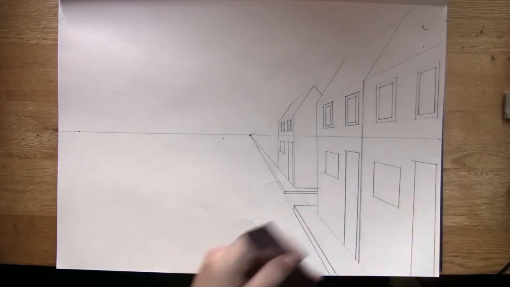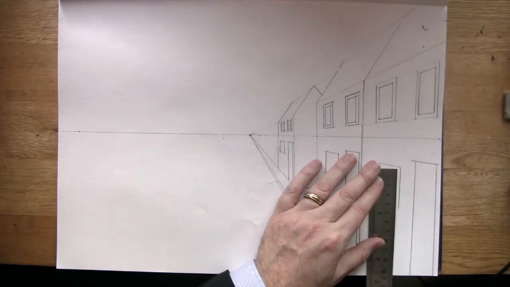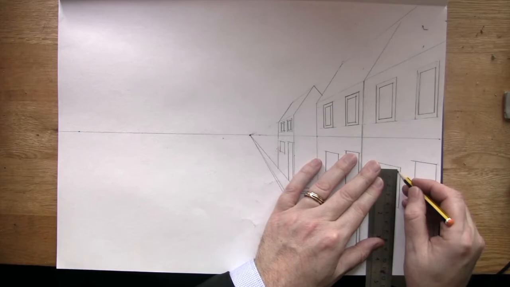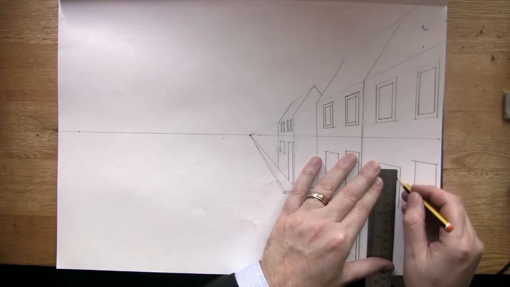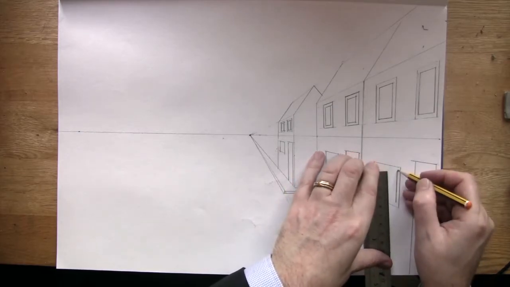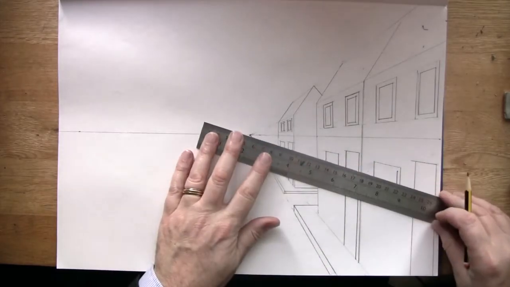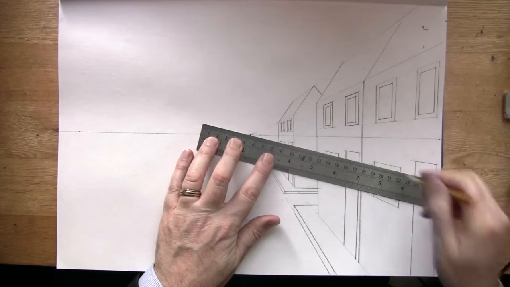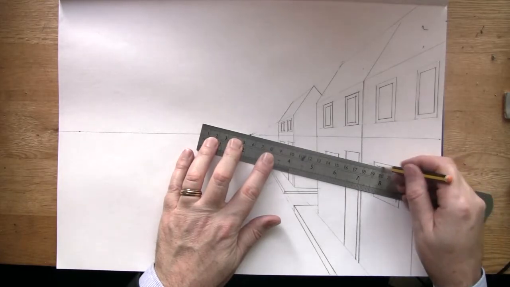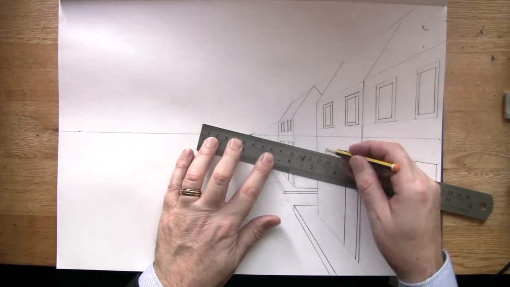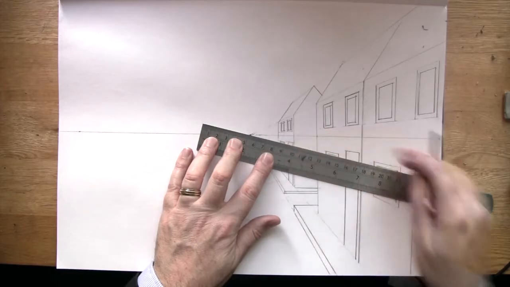And now they're going to do the same on the bottom window. So it's just a vertical line down, leaving an equal gap at the top and the bottom. Then join it to the vanishing point and just draw the line where you think it should go on each of these windows. The lighter you do it, the better.